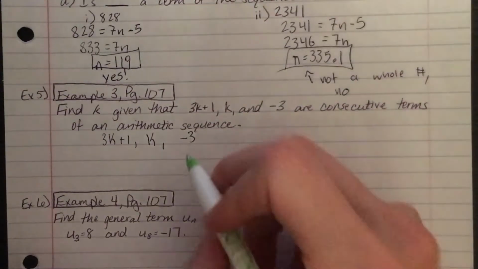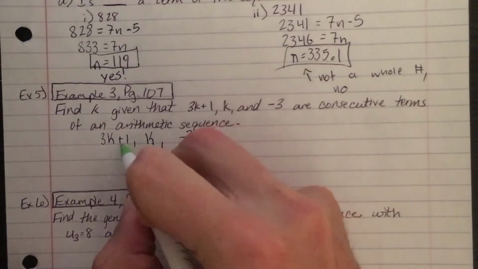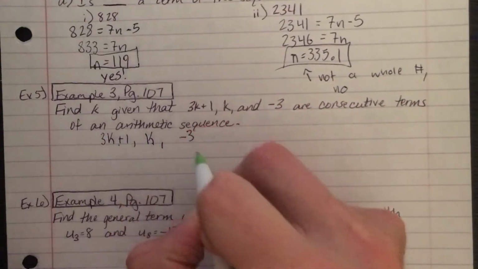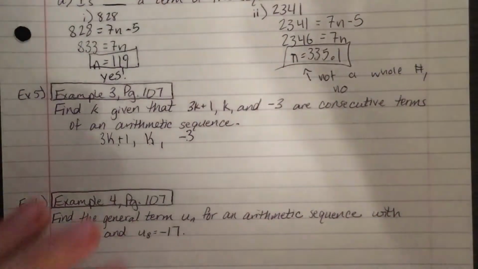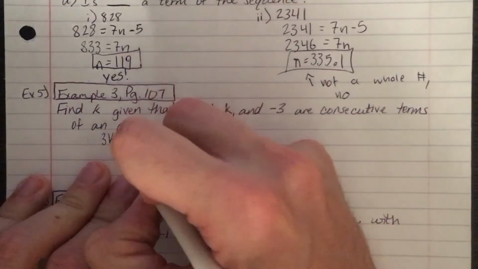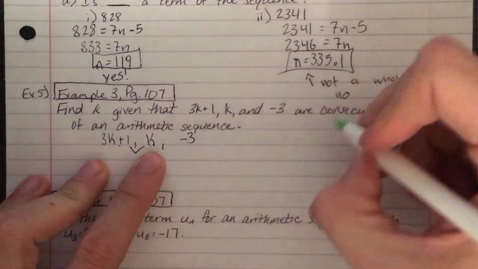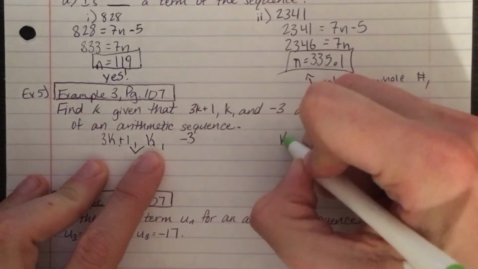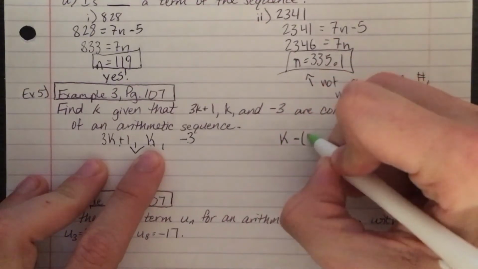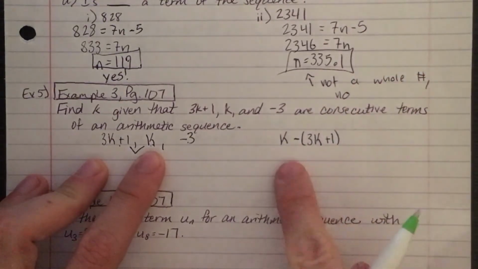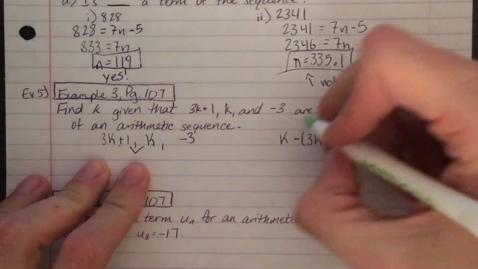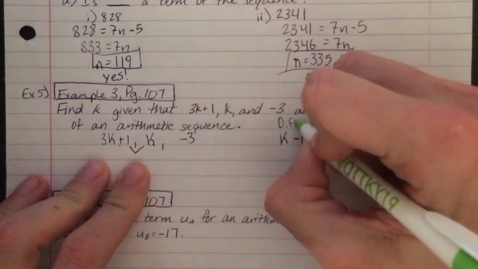Or you can think about it, if I do this minus this, I should get the same thing as if I do this minus this. So I'm going to set this up. The difference here should be k minus 3k plus 1. This is the difference right here.